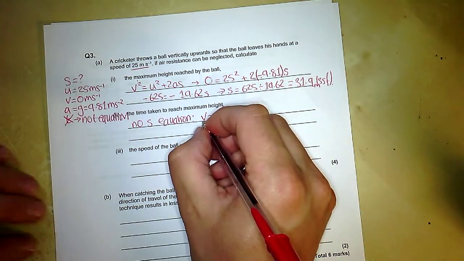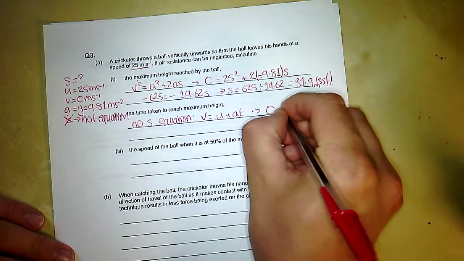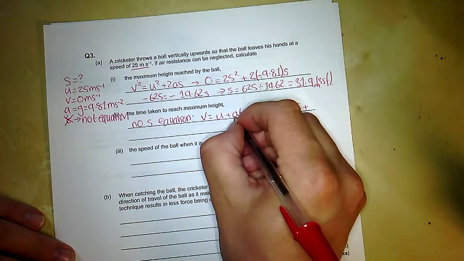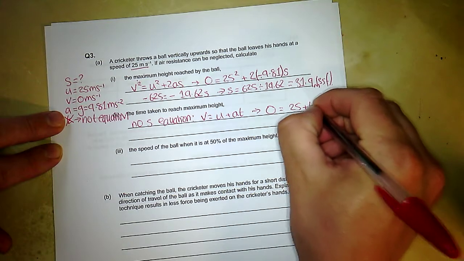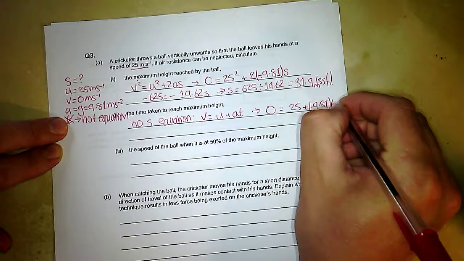Substituting in gives us v is 0 equals u 25 plus a minus 9.81 times t.